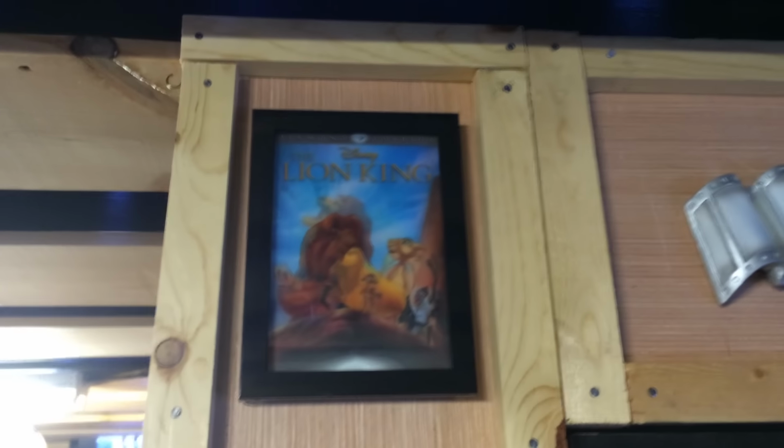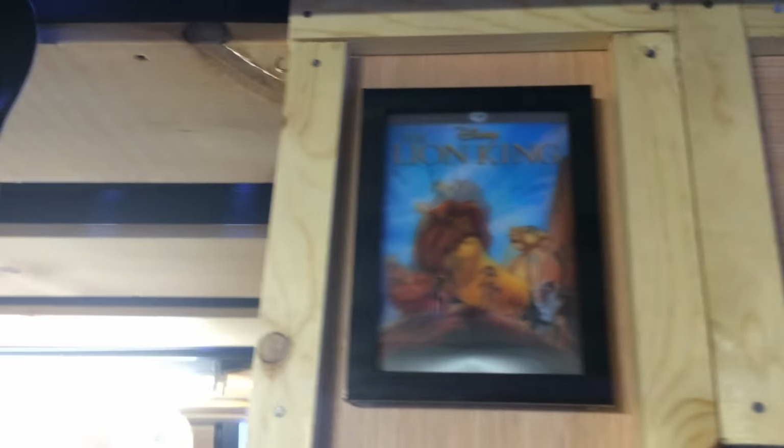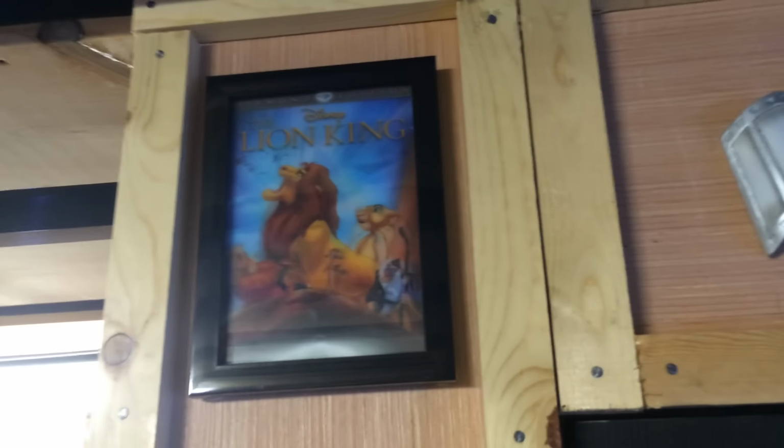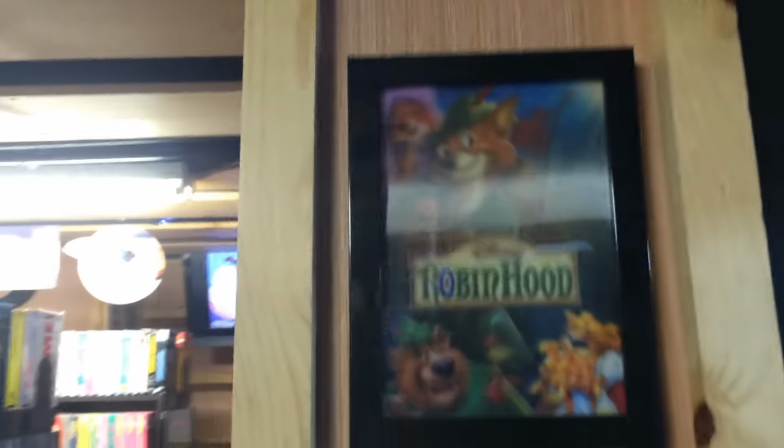Then we get these fun 3D Disney Movie Club exclusive inserts. You're supposed to put these in front of your DVD. I had a viewer send these to me, so I just decided to frame them. They look pretty cool. Like I said, they're all 3D. They're pretty neat. They all change.